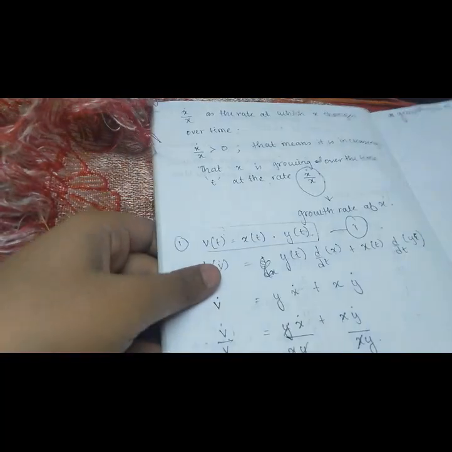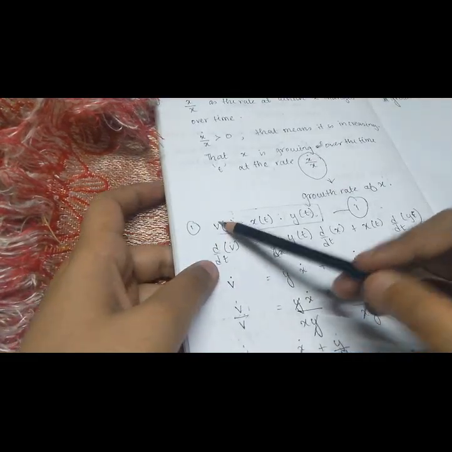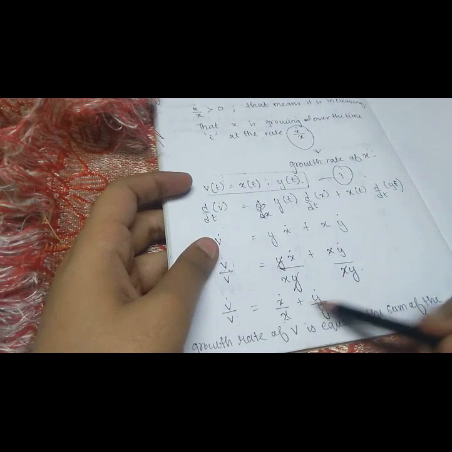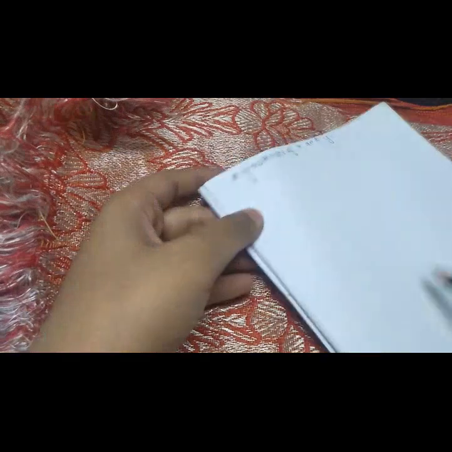That means when we have multiplication, the growth rate of V will be the sum of the growth rates of the values that have been multiplied, right?